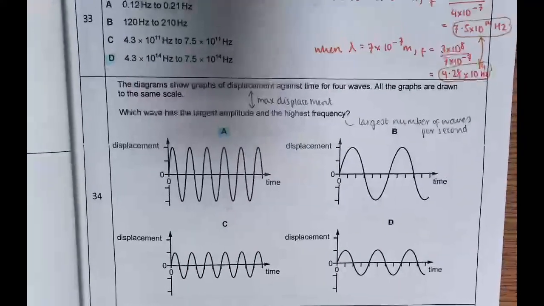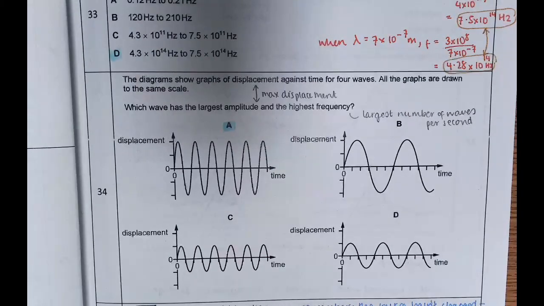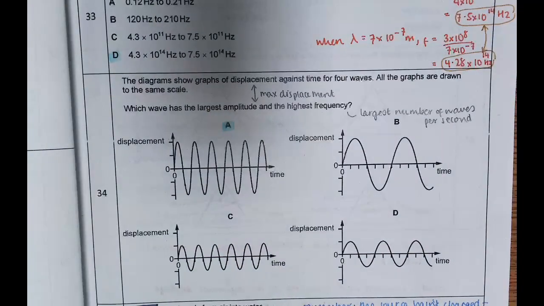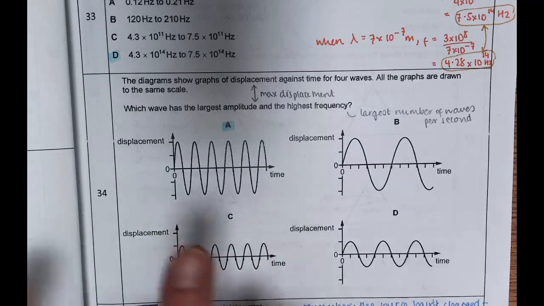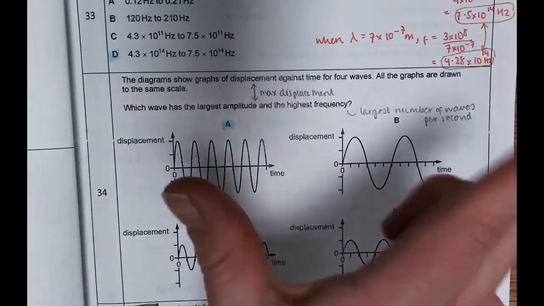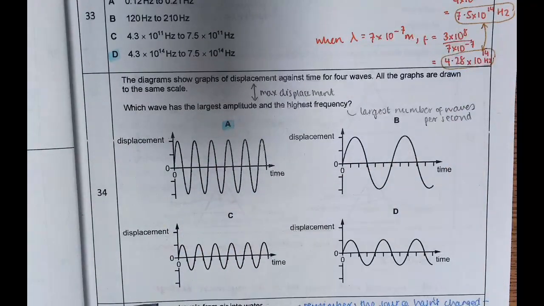In 34, again, this is one that you just have to remember. Amplitude is maximum displacement from rest, so you need the tallest waveform. And frequency is the number of waves passing a point per second. So in the same amount of time, I need to see more waves. So that gets me the one that's squished up as much as possible, gives me A.